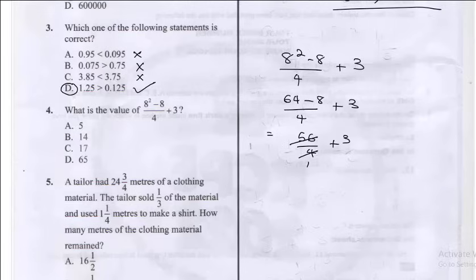4 into 5, you're going to get 1. You carry 1. 4 into 16, you're going to get 4. So this is equal to 14 plus 3, and that will give us what? 17. So final answer, 17. So I'll circle my C.